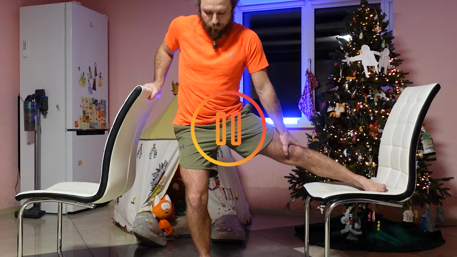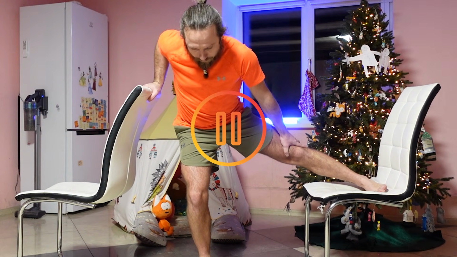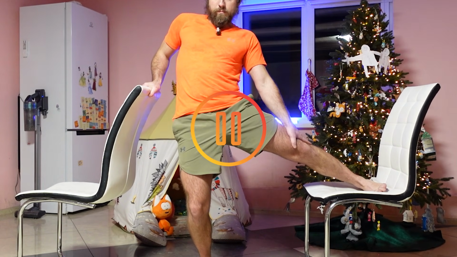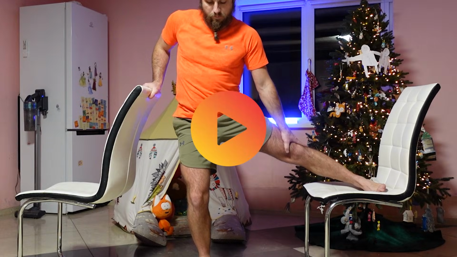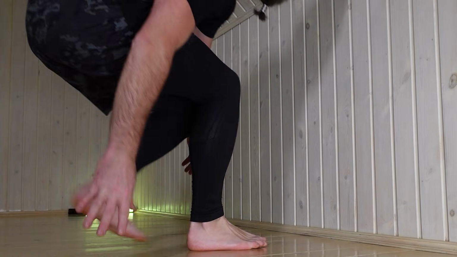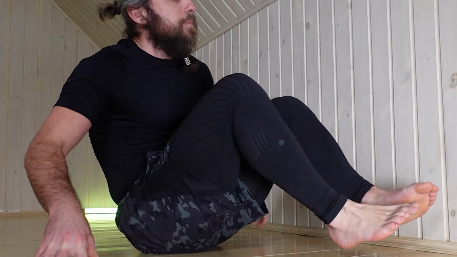Do not lean your torso forward and do not push your hips back. Keep your torso and raised leg in one plane. Repeat this exercise on the other side. A similar exercise for both legs can be done next to a wall.